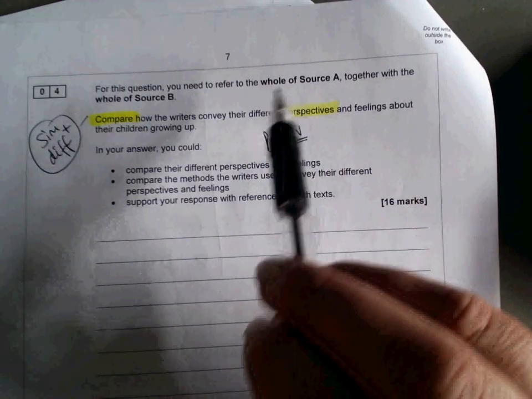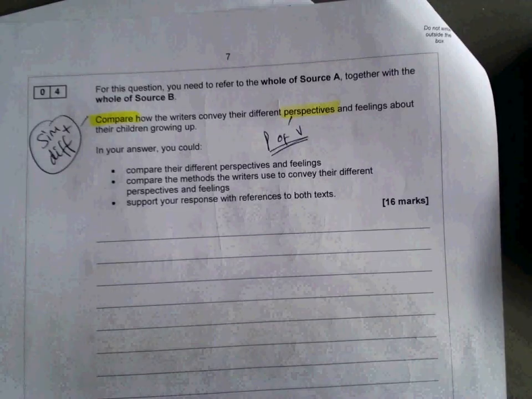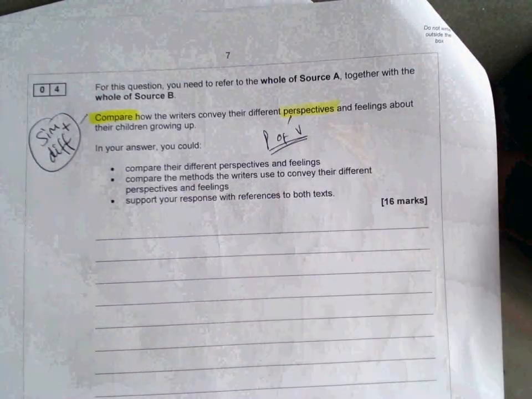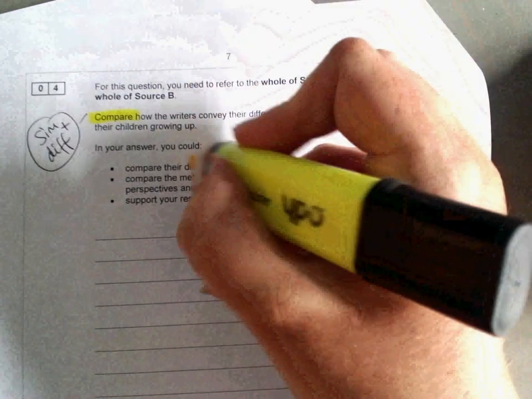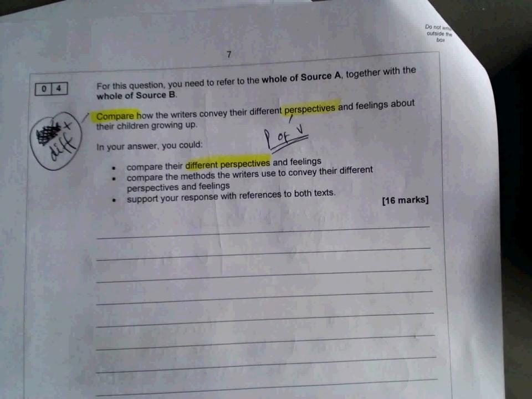And you are looking at the whole of the sources, so you've got more to look at. So key things is, what are the different perspectives? In this case, it does say different. So I'm just going to cross that out, because in some questions it might ask you similarities, but I don't want to have any confusion here.